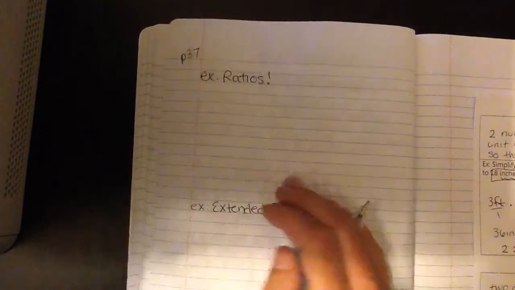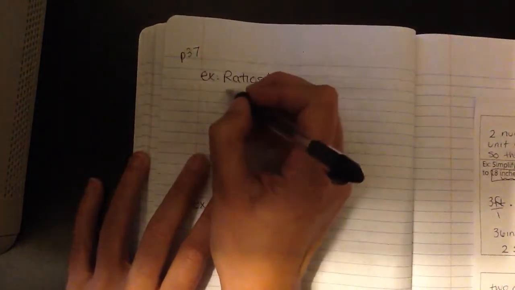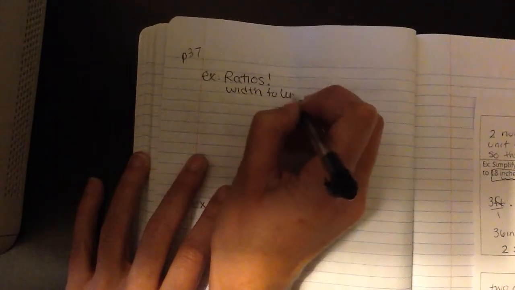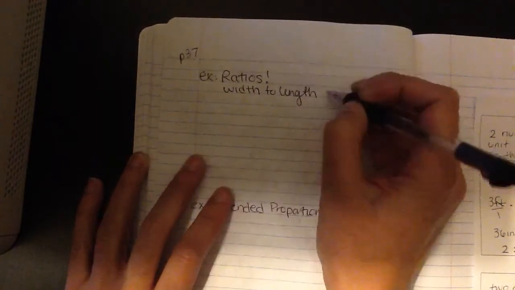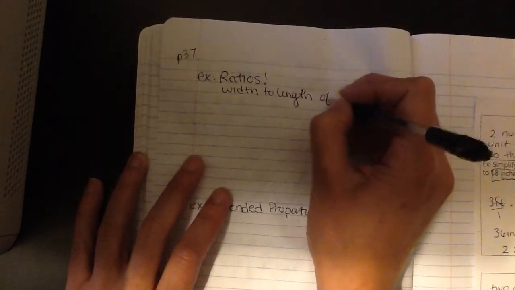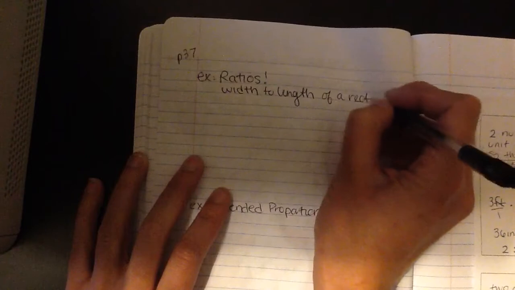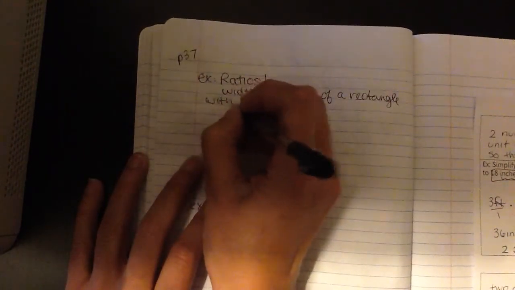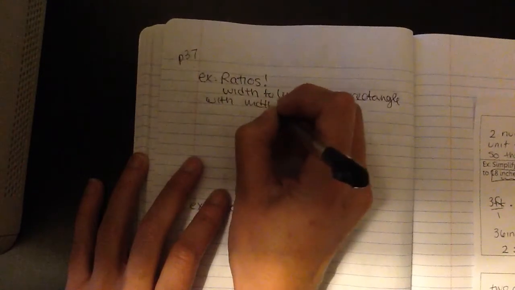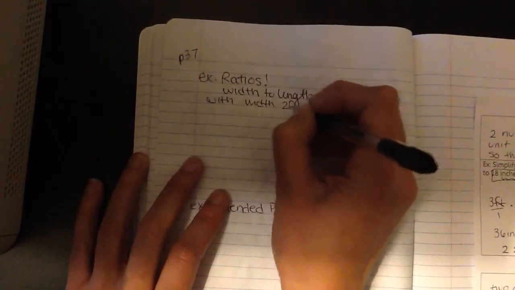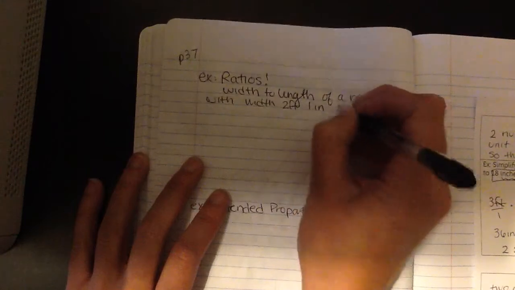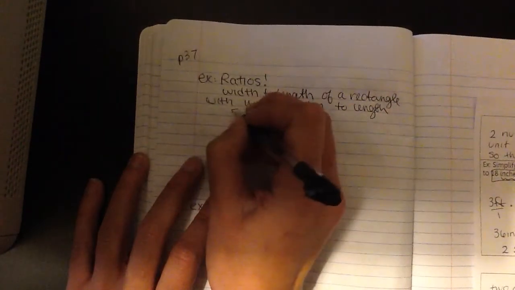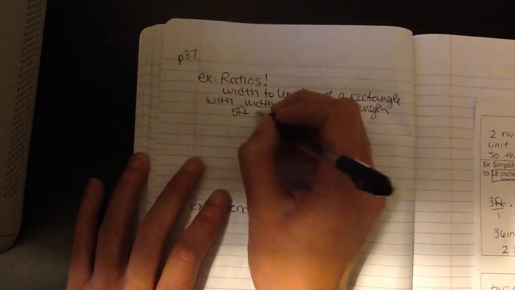Okay, so we're going to write the ratio width to length of a rectangle with width 2 foot 1 inch to length 5 feet 3 inches.